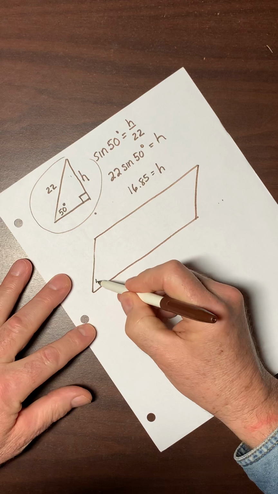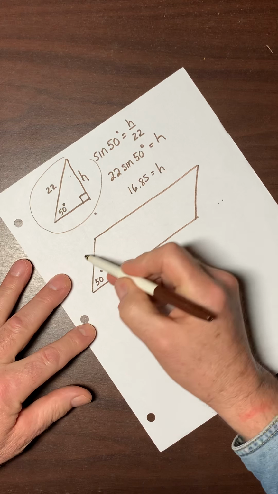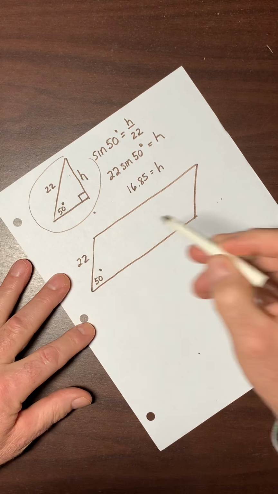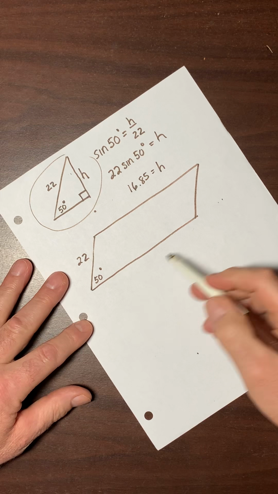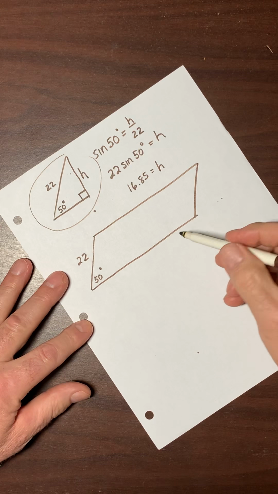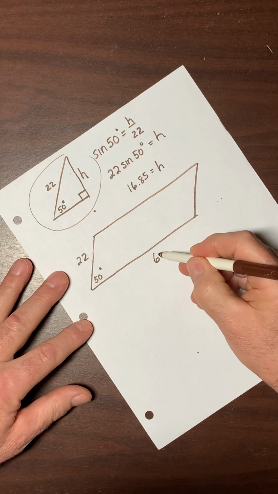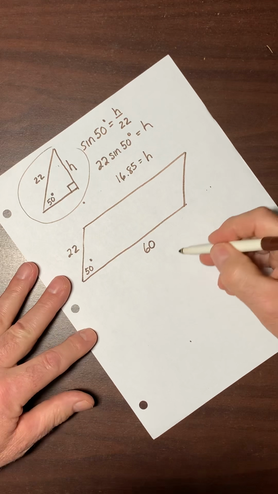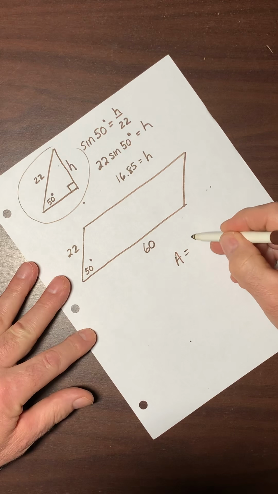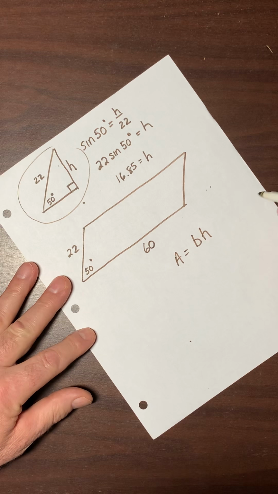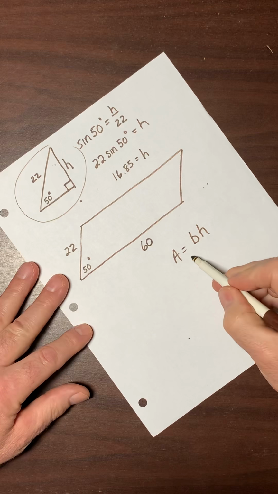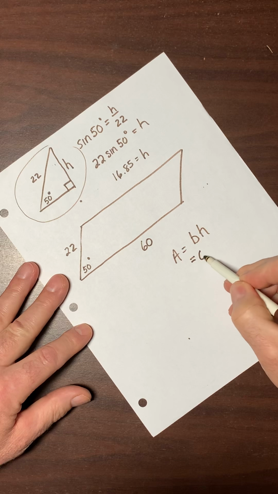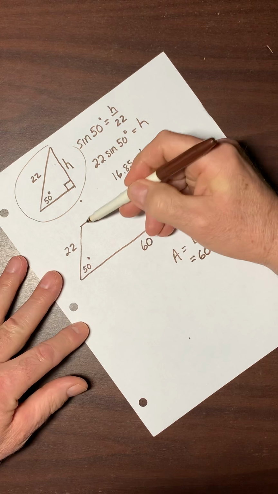Here's my 50-degree angle. We'll keep this 22 right here. And let's suppose the base of this thing is, I'm just saying, 60. All right? And I want to find the area. Well, the area is equal to the base times the height. I'm good with the base. I know it's 60. But I have to find the height.